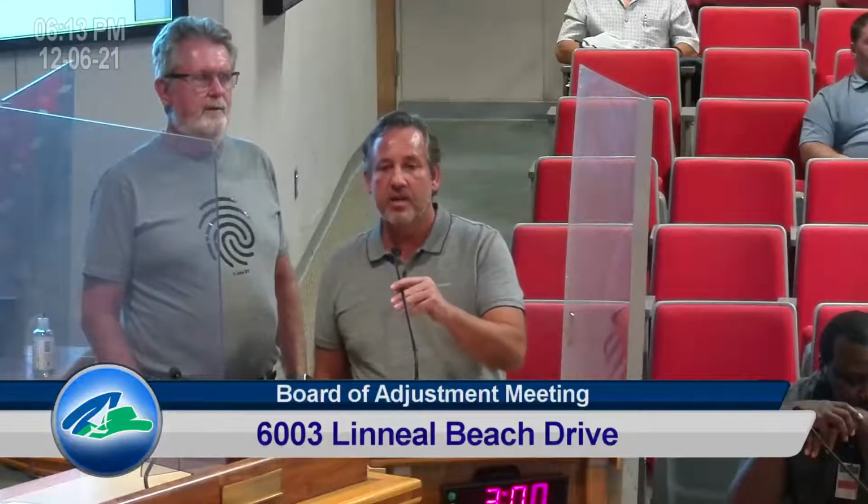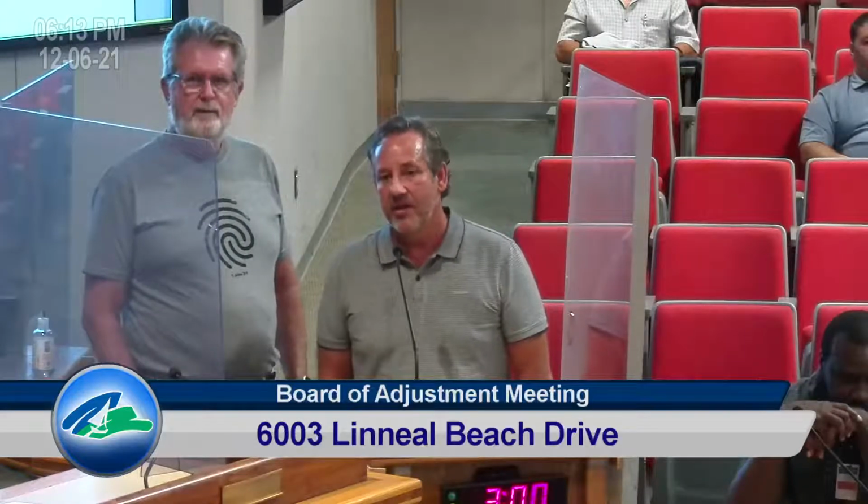Yeah, the house was built in 1965, I believe, and we just want to add a master bedroom. We're not adding anything to the east side of it. We're just going to follow the line of the garage, behind the garage. And we're raising the roof as well. The plans have been submitted already to the county for approval. We just kind of ran into this roadblock, not knowing the right setbacks on the property since it was built in 1965. We also own the property on the east side of this property, 6007 Lineal Beach Drive.